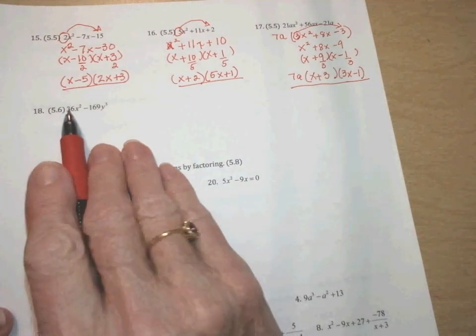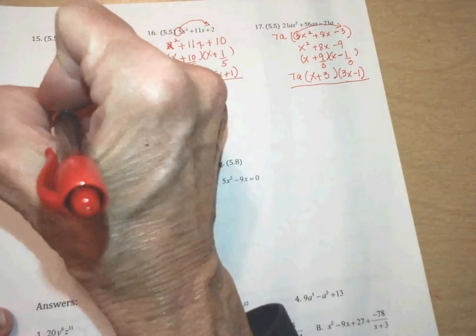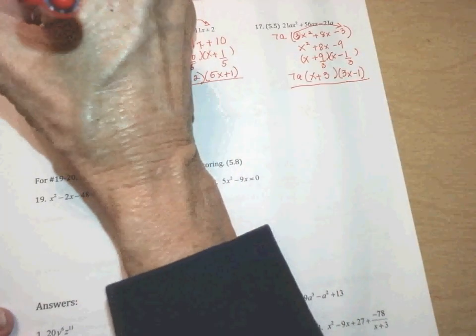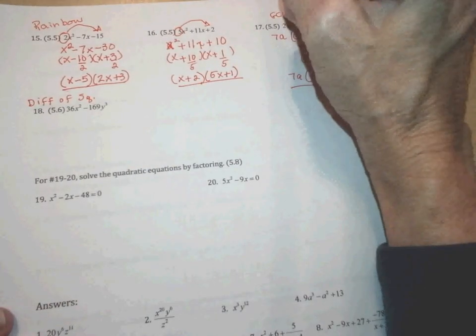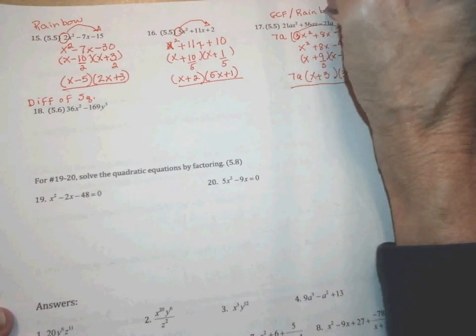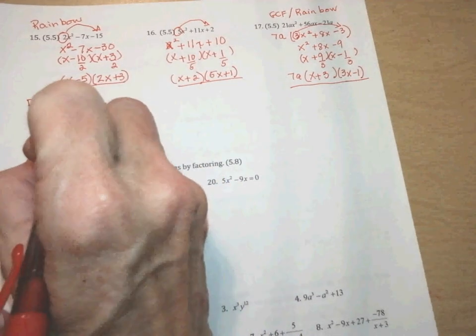Alright, number 18 is a difference of squares. Okay, difference of squares. It has to be a binomial. Okay, these would be rainbow problems. Okay, this one was a GCF and then a rainbow. You had to do both.